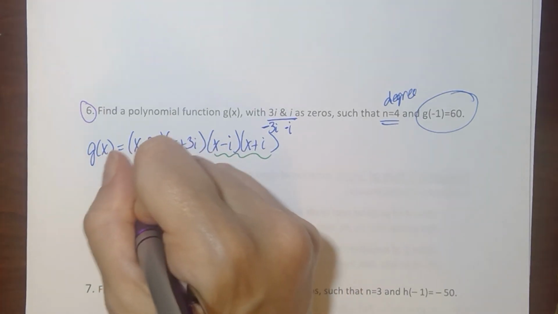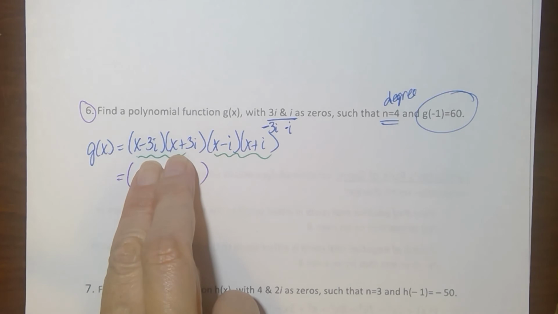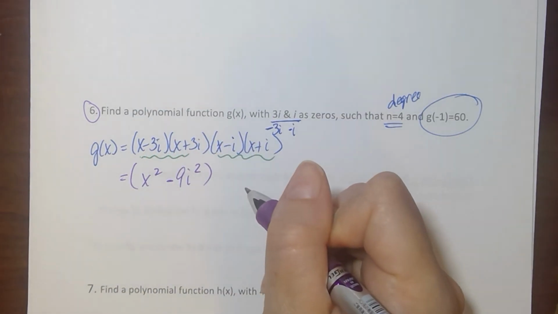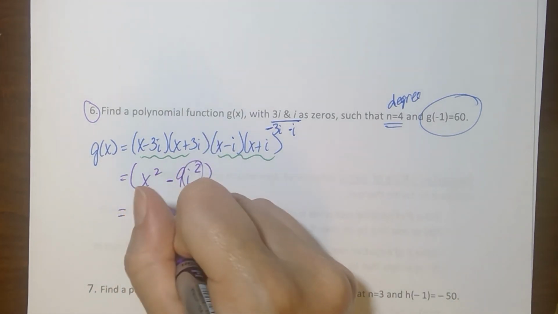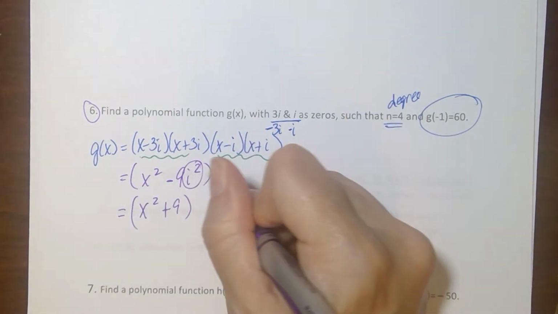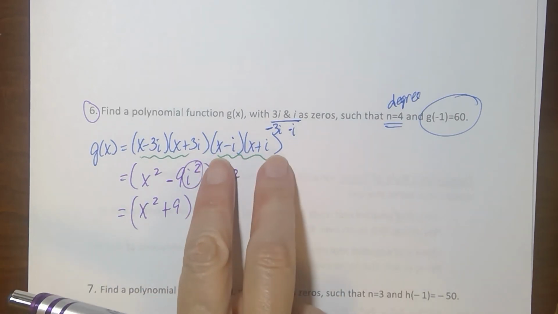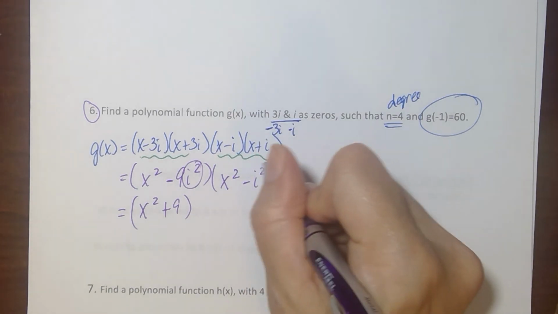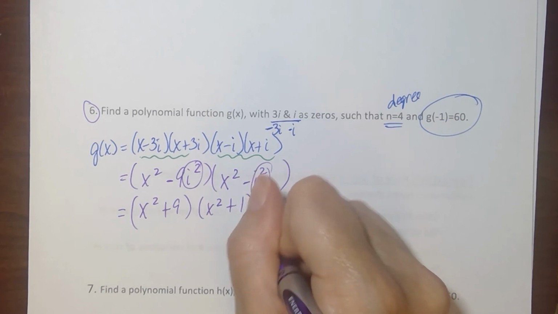When I FOIL the first 2 together, I get x squared, outside and inside products add to 0 because they're conjugates, minus 9i squared. That i squared is the same thing as negative 1, so that is x squared plus 9. For the next set of conjugates, I have x squared, outside and inside add to 0, minus i squared. i squared is negative 1, so that is x squared plus 1.